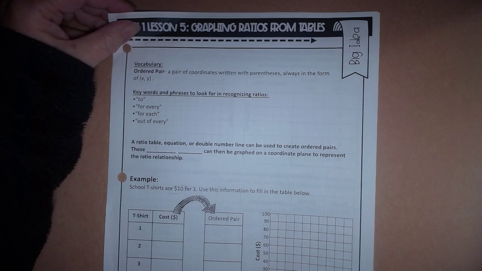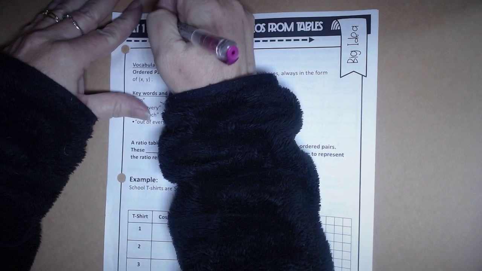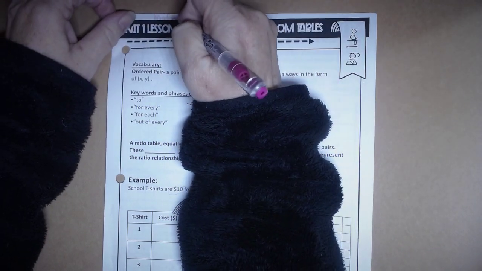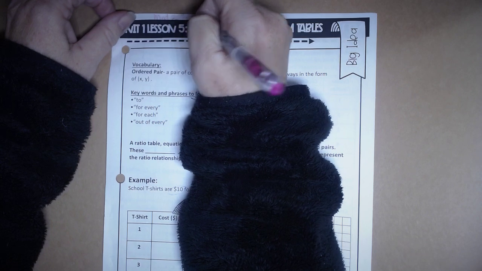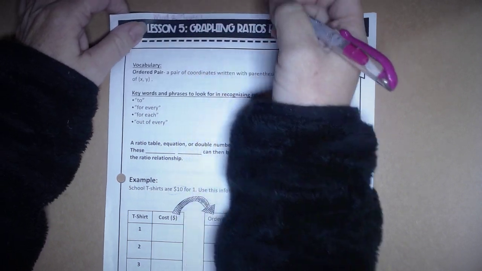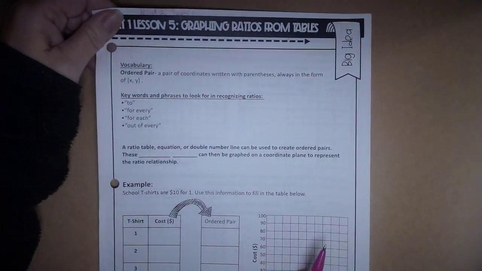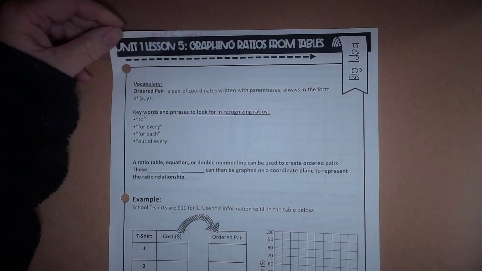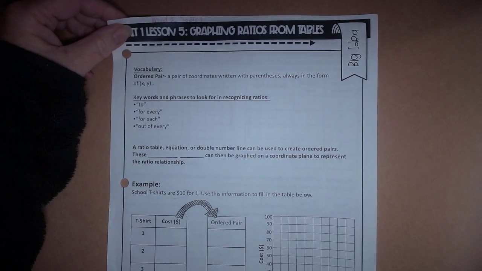Okay, so today's lesson is going to be a little bit different. It's something I'm adding into the lessons. It is from Module 2, Topic 1, Lesson 5. It's kind of coincidental that this is called Unit 1, Lesson 5. So it's Module 2, Topic 1, Lesson 5. Let's see if I can get this to focus. Okay. So graphing ratios from tables.